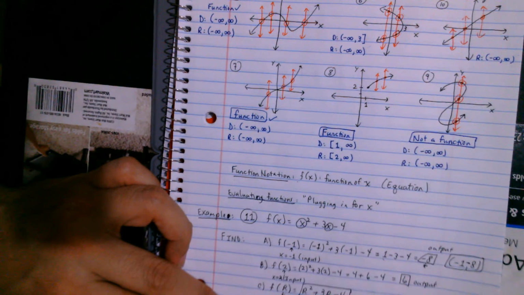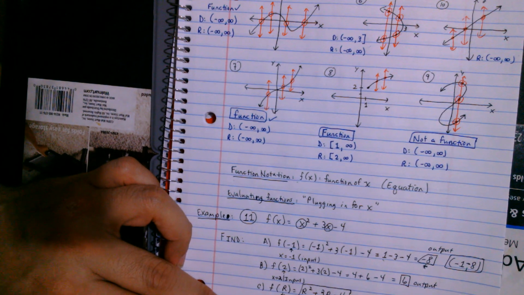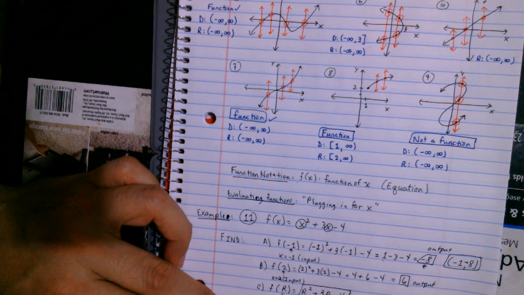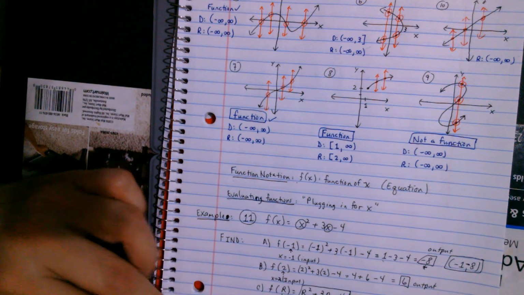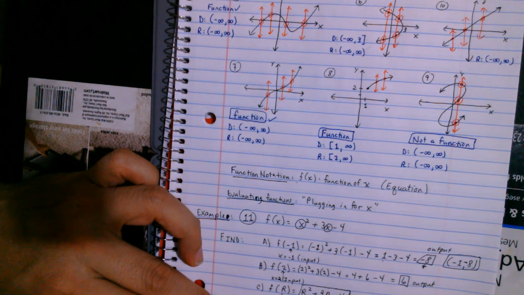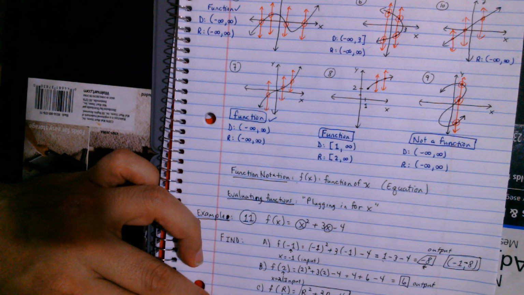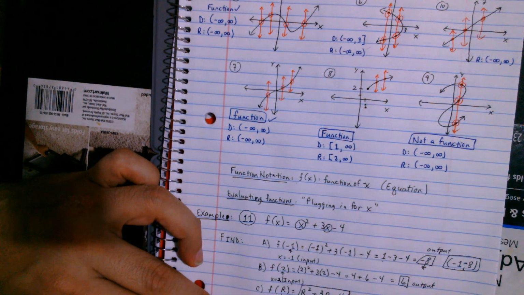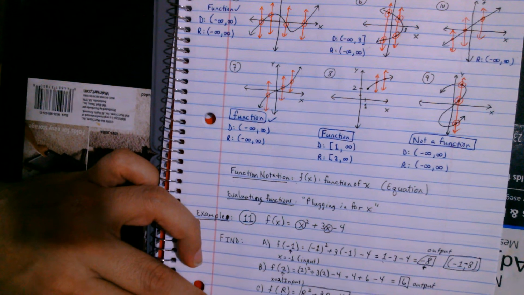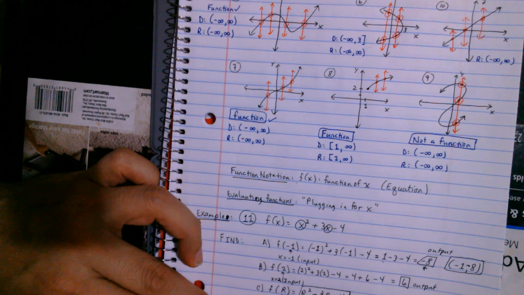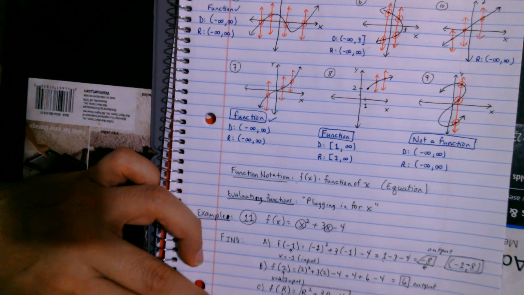And I'm not going to go too far here. But let's say you have a little stick figure guy. Not my best artwork. But this thing just becomes stick figure squared plus 3 stick figures, or 3 times a stick figure, minus 4. That would be your output. Where x equals stick figure would be your input.